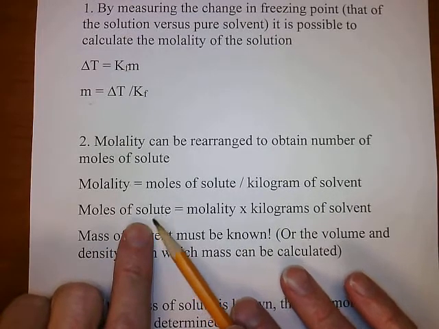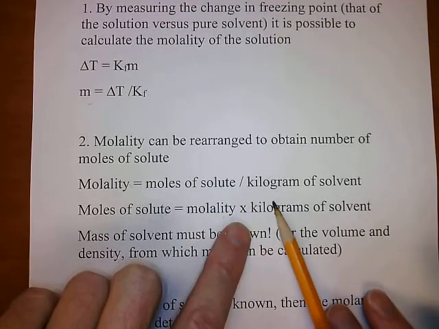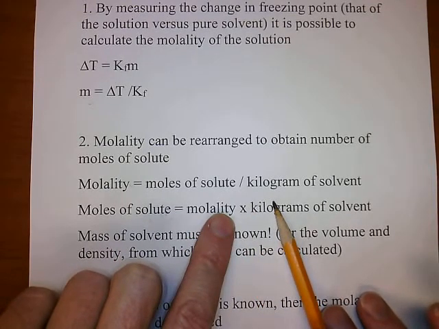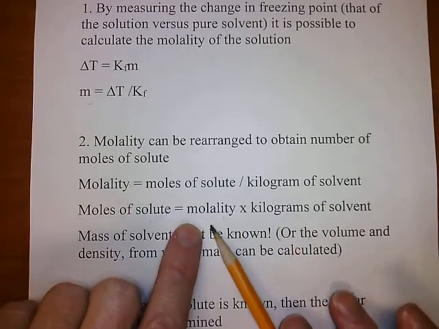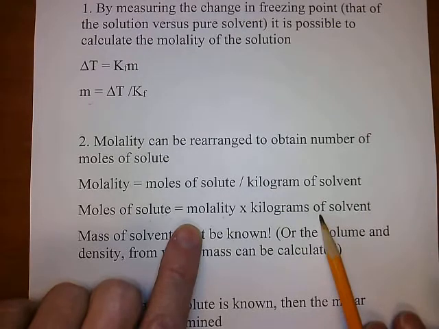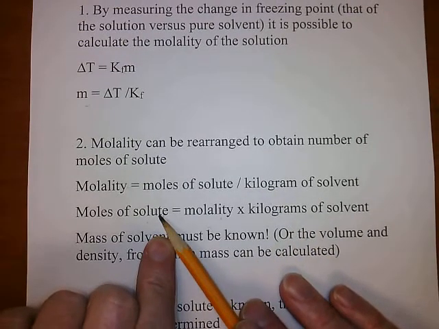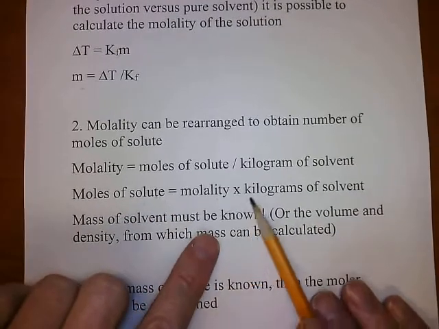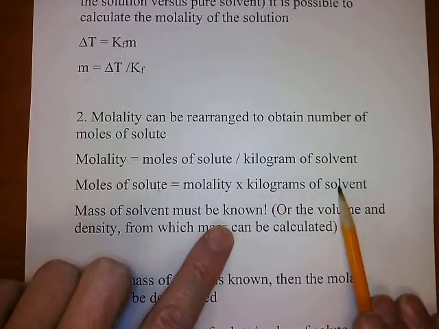If molality is moles of solute per kilogram of solvent, let's rearrange this for moles of solute. Moles of solute is then molality times the kilograms of solvent. So if we know the molality and we know the number of kilograms of solvent, then we can calculate the moles of the solute. How many moles of solute did we put in there? The mass of the solvent has to be known. We have to know the kilograms of solvent.